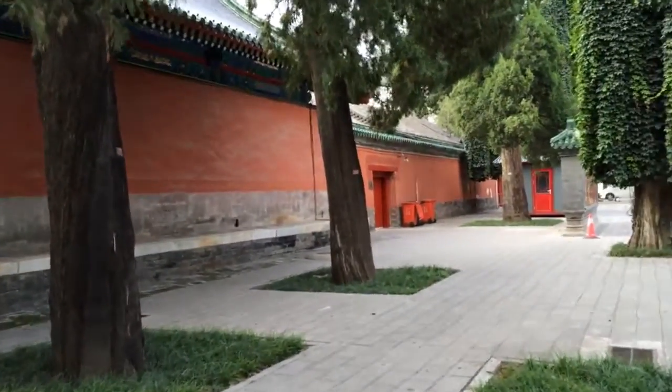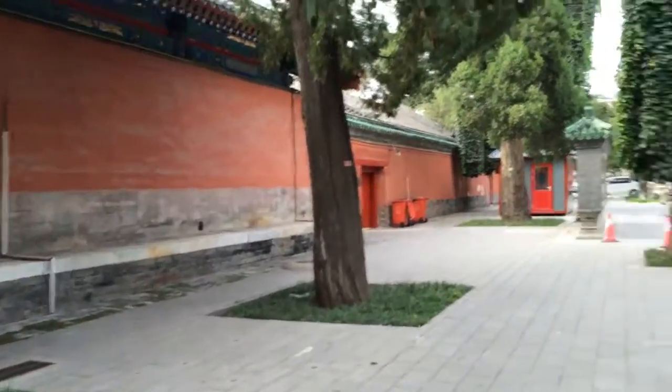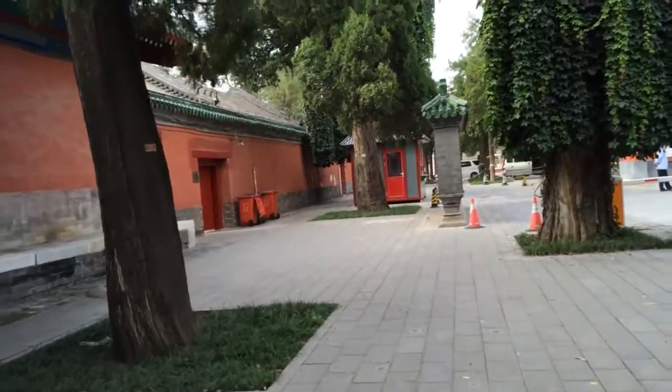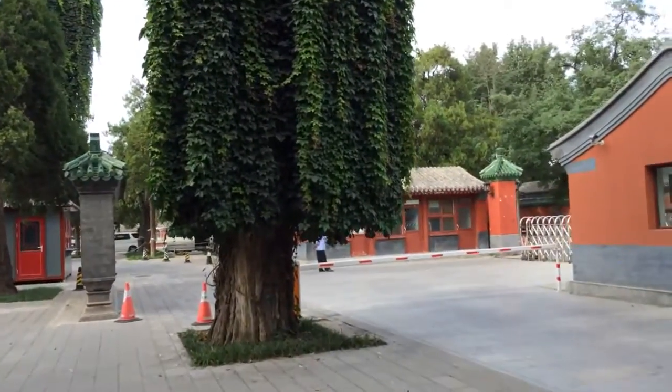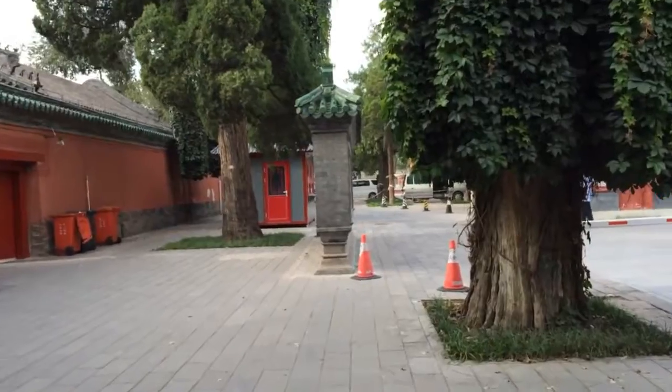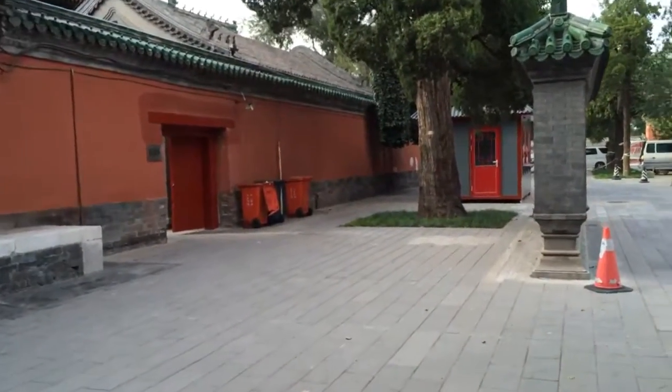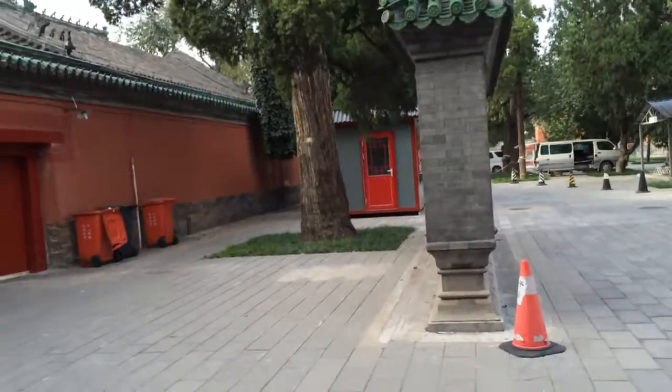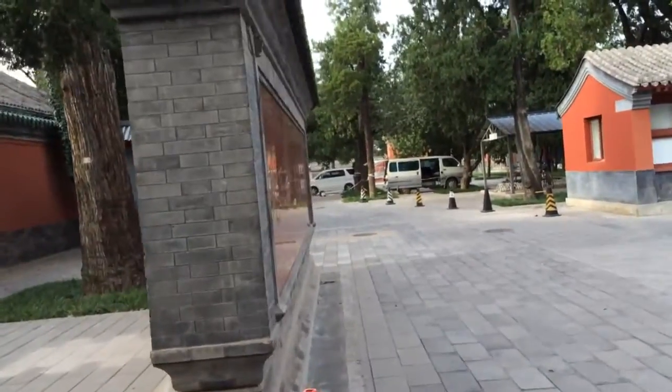Whatever. Maybe I'll come back, maybe I won't. I hate walking around annoyed every day. It's supposed to be a positive experience, but I'm just annoyed when I visit Beijing. It's just annoying and gross, is my perspective on it.